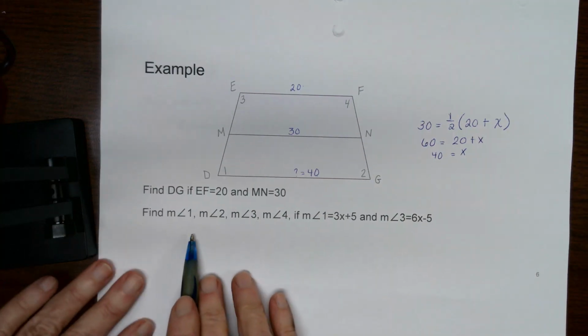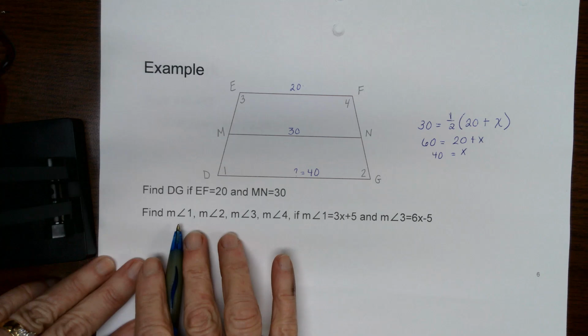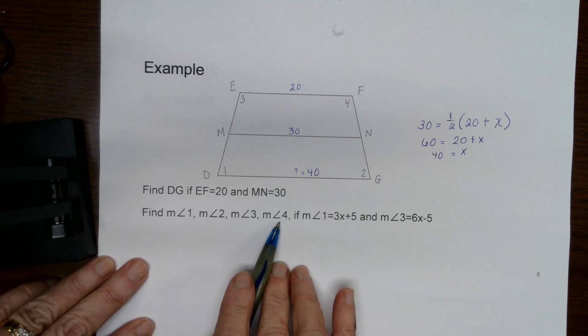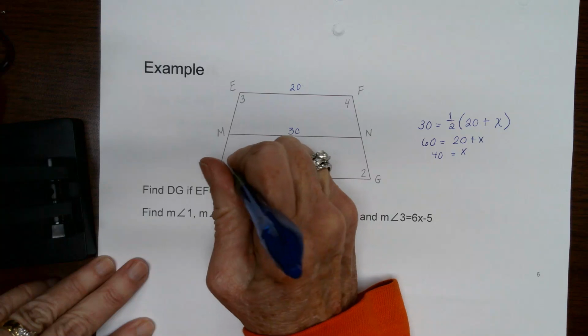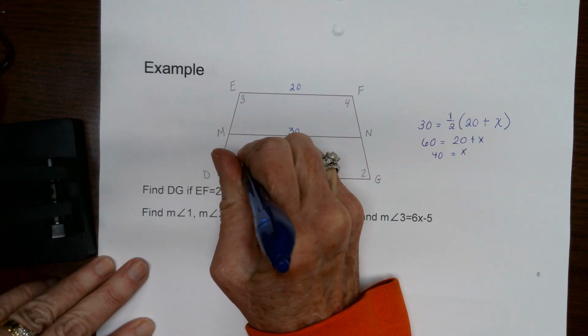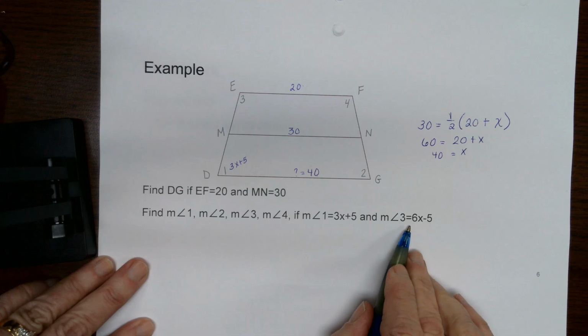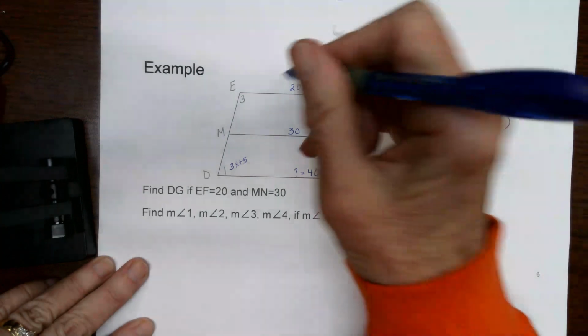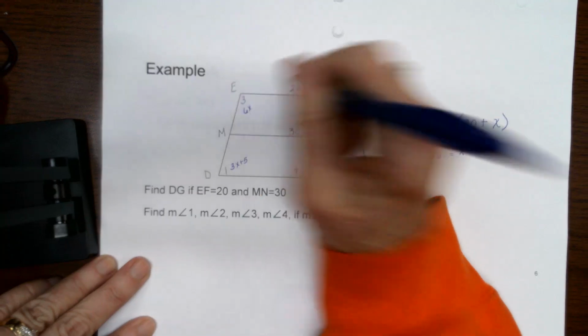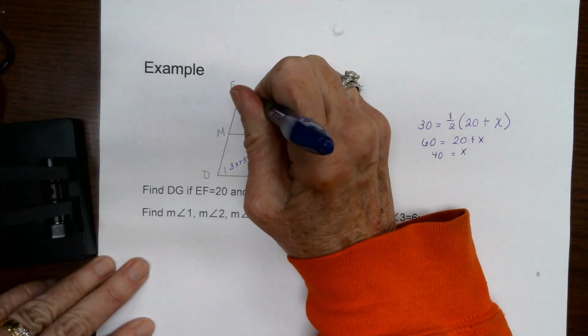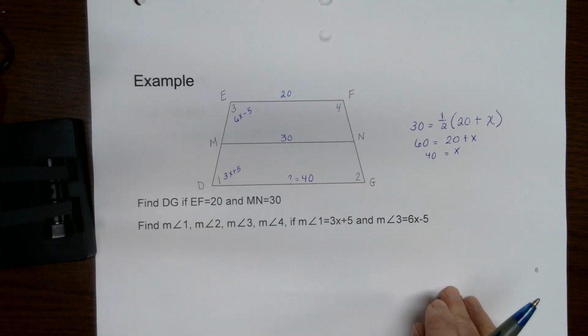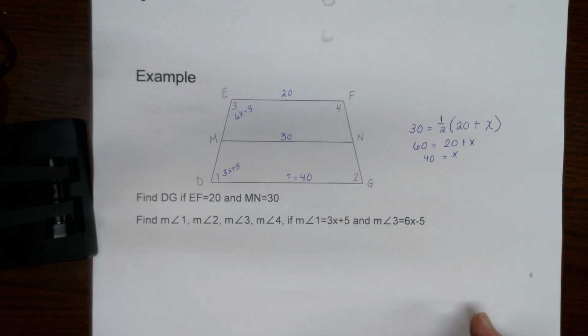All right, now this has to do with the angles. I need to find angle 1, 2, 3, and 4. And I know that angle 1 is 3x plus 5, and I know angle 3 is 6x minus 5. I can do these a couple different ways.